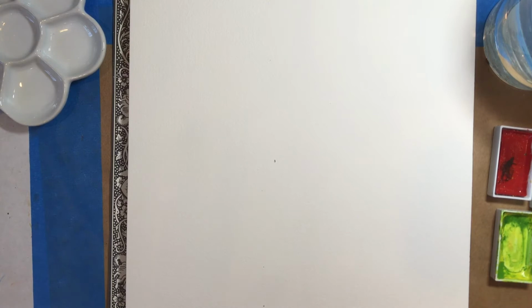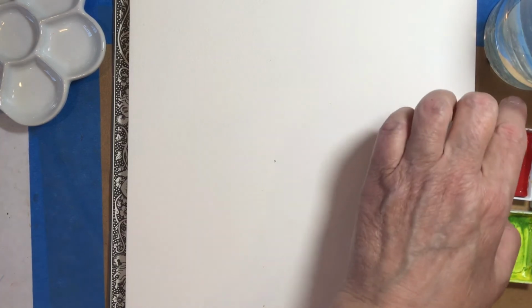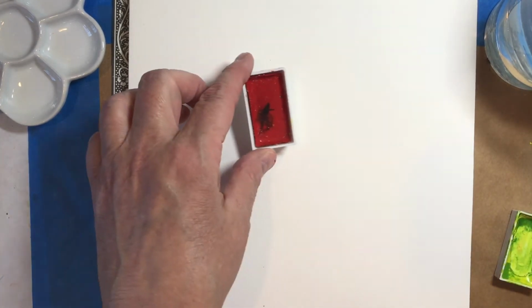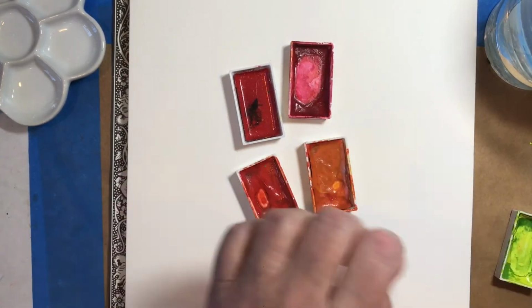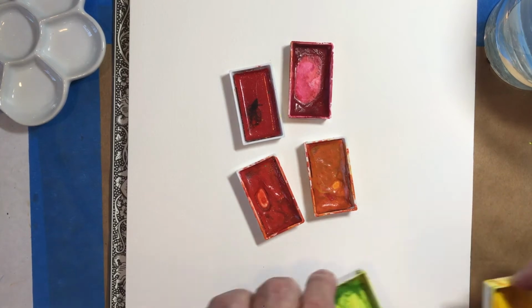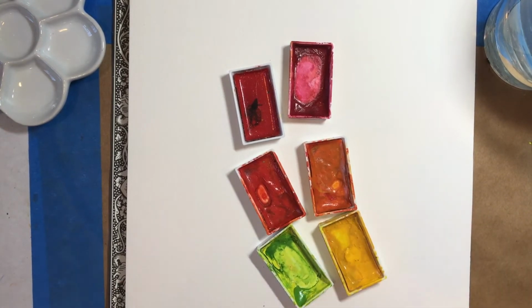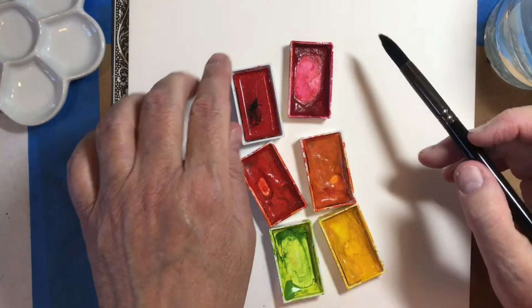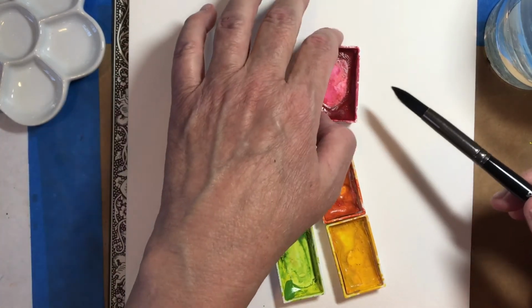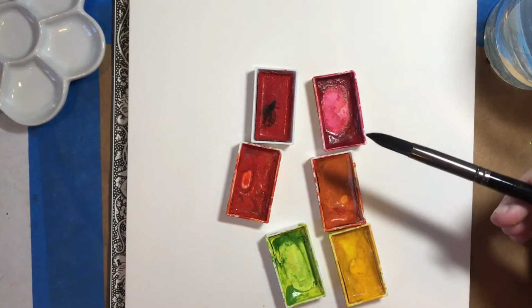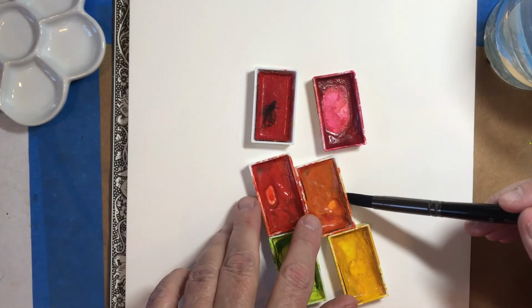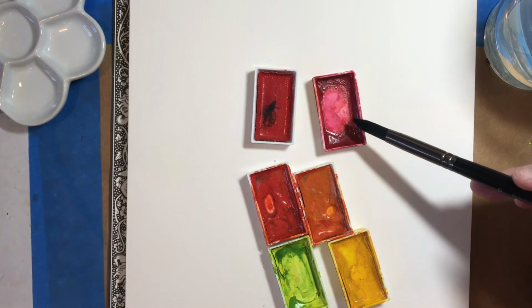I know you have all heard of warm colors and cool colors, and you think of warm colors as being, you know, maybe reds or oranges or yellows. However, within these designations, they're also warm and cool. So yes, reds are a warm color, but you can have a warm red and a cool red.